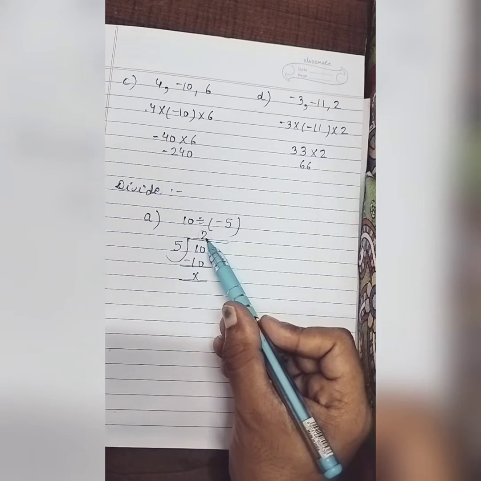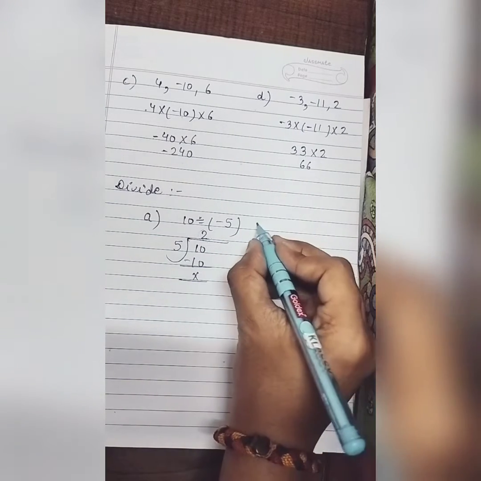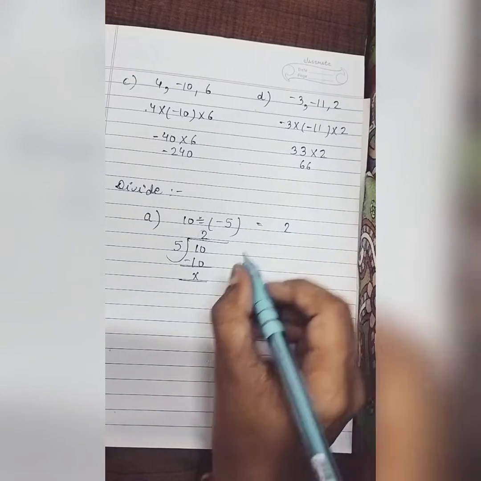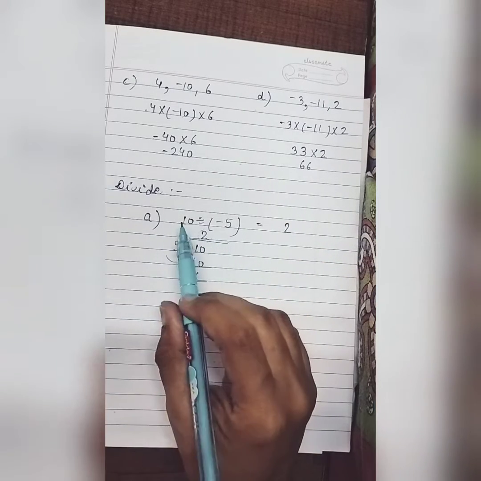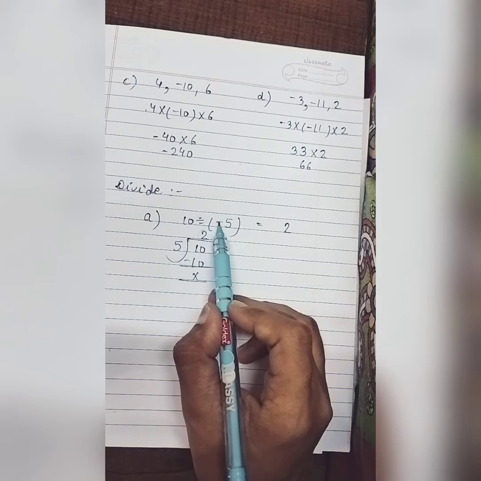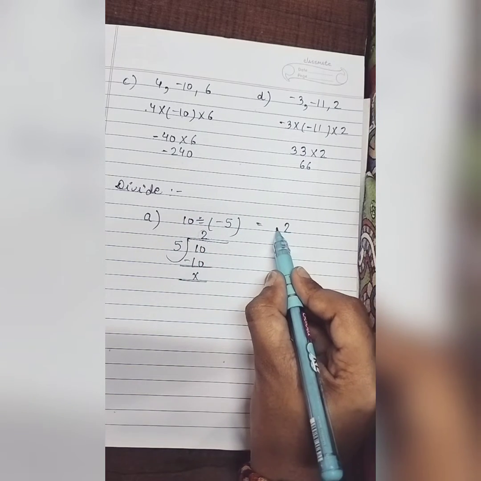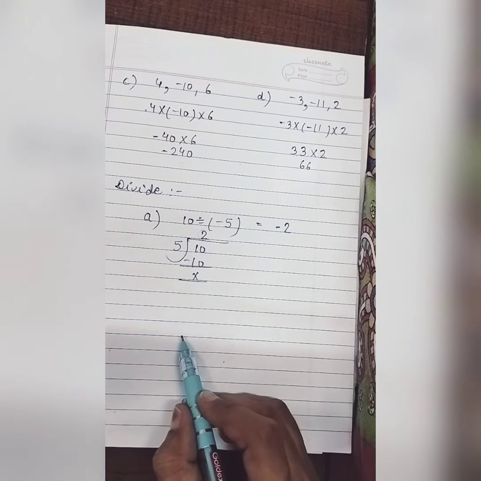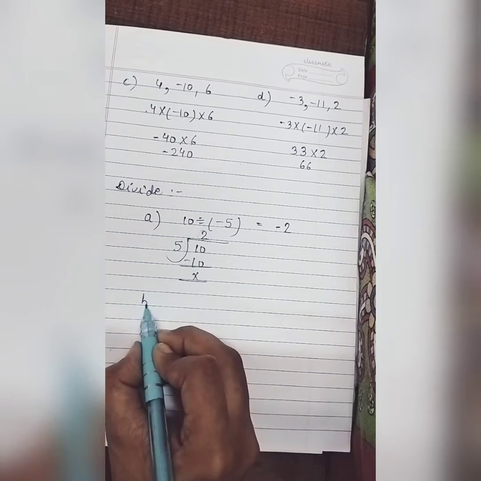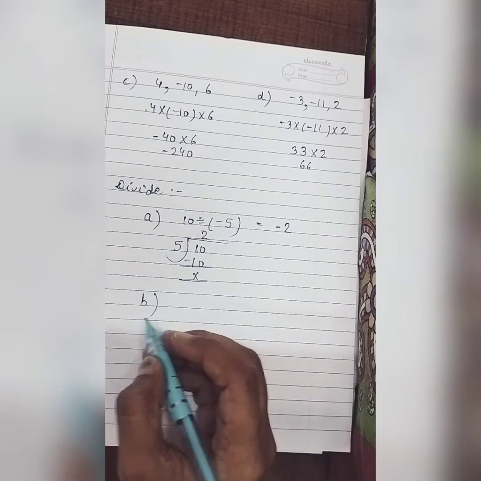Here quotient is 2, so write 2 here. And now look at the sign. 10 is positive, 5 is negative. That means plus minus becomes minus. Now B part, let's take another example.